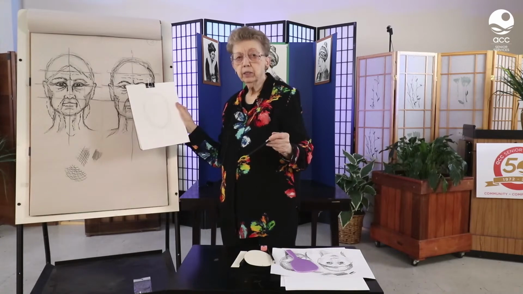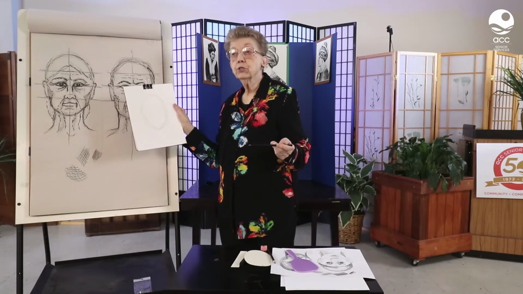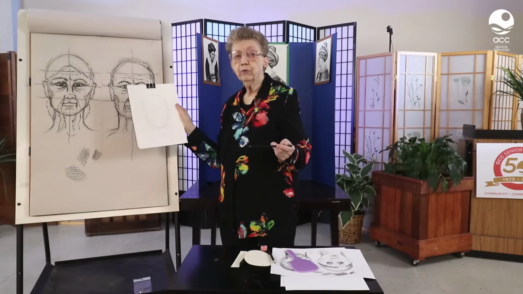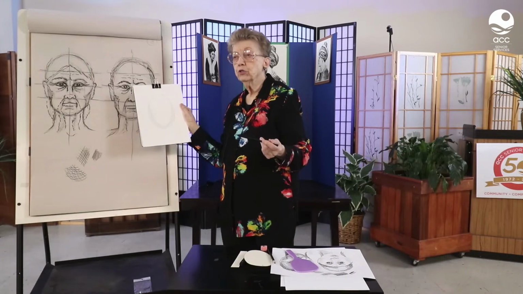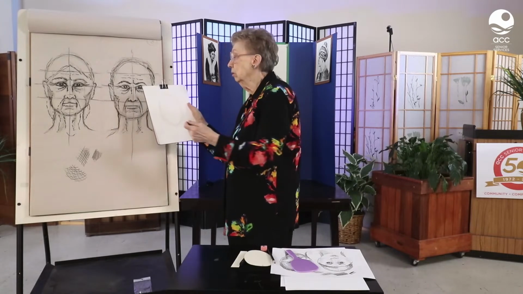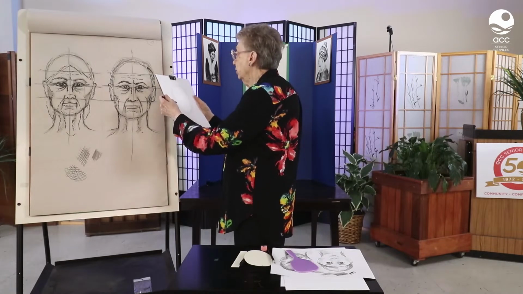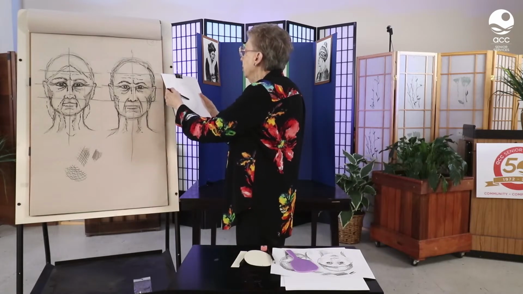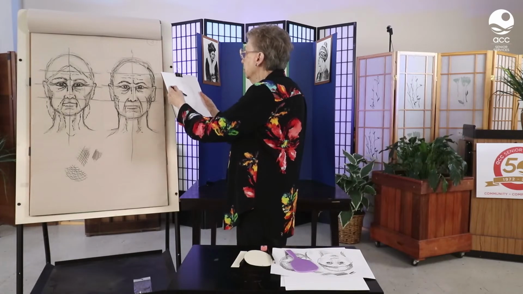This is all freehand. This is difficult to do. I applaud your bravery. Now we're going to divide your face in half, straight down. We're not going to use a ruler, we're just going to eyeball it straight down.